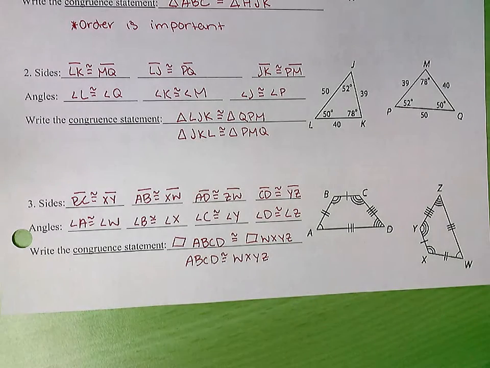You don't have to put the quadrilateral in front of it. It's okay. But in this chapter, we are just going to mostly talk about triangles. So this chapter is all about triangles. In Chapter 6, we'll get into quadrilaterals.